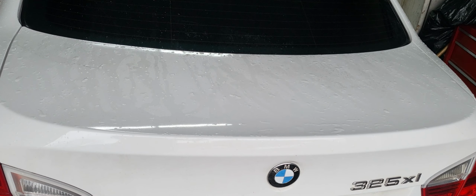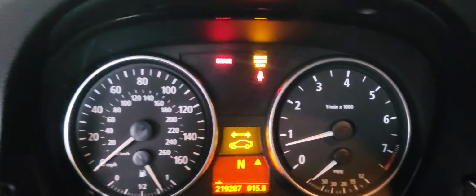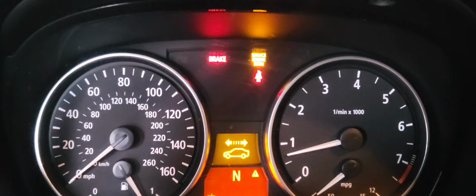Welcome back to Best Car Fixes. 325xi 2006 BMW. The check engine light is on and the car keeps having drivability issues, or a small misfire. We are going to diagnose this car and see what codes we have and what the BMW ICOM says on this car, along with other tools.